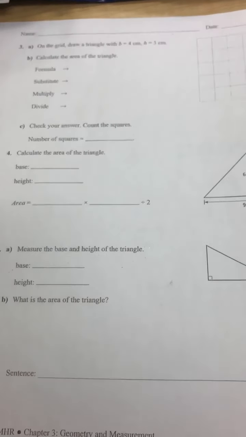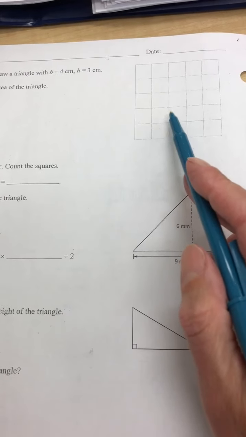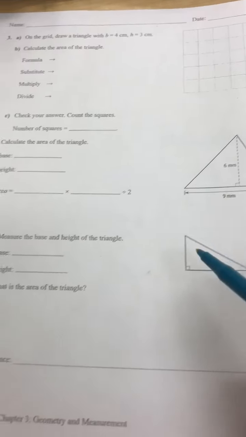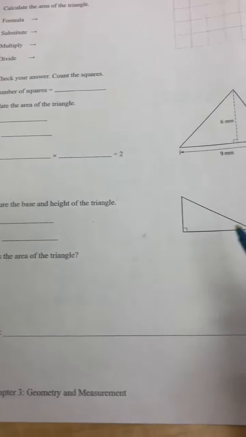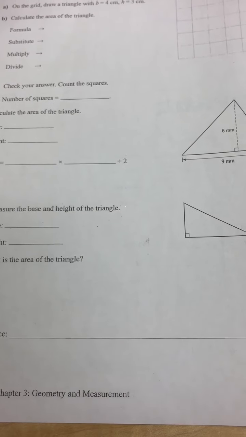So you should be able to finish up that page, and you should be able to do this last page as well, based on the grid that you're going to draw your triangle or based on these diagrams. All right, this last one you actually have to measure. It's a little extra work.